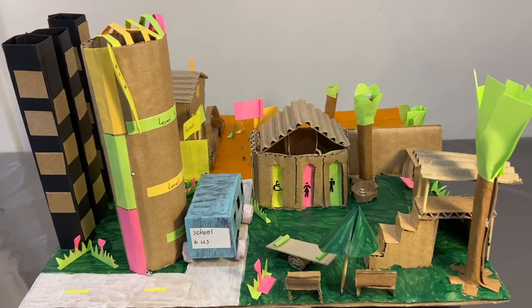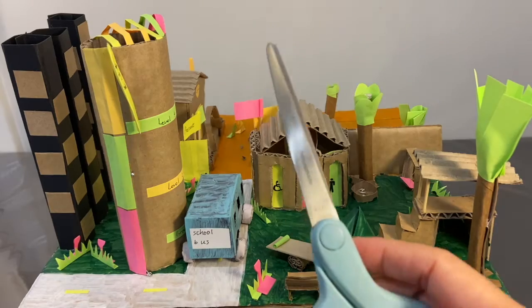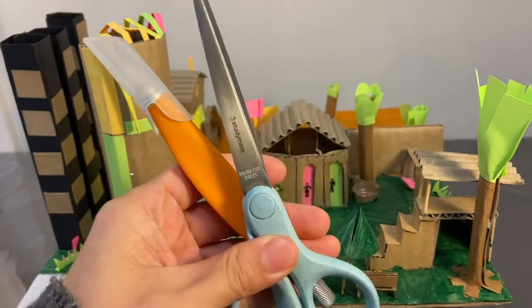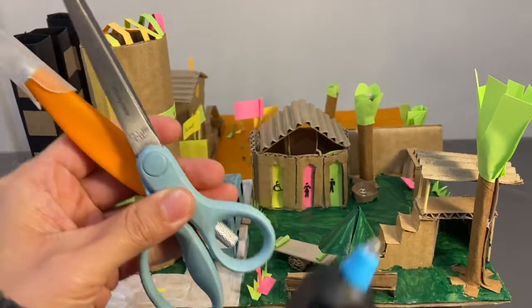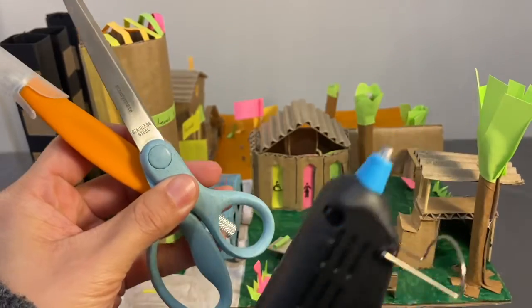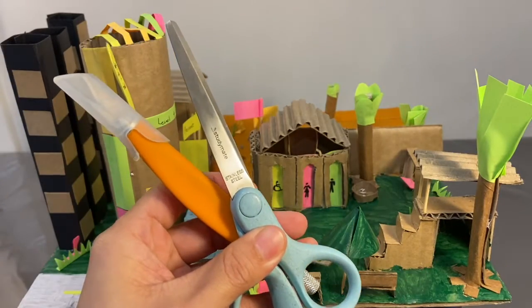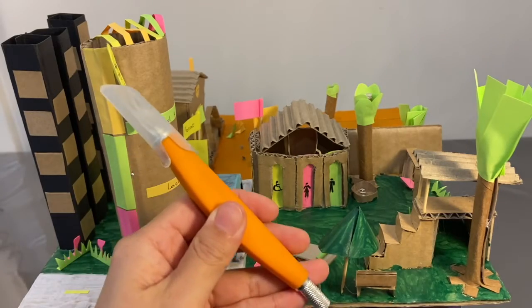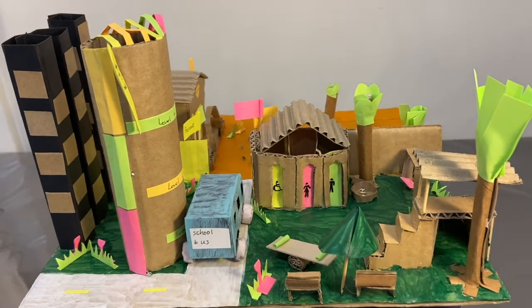As for safety features, when children are asked to make their own representation, I think the potential risks would be the use of scissors, paper cutters, and glue guns. So students should be guided and supervised by educators. Except that, the whole making process is relatively safe.